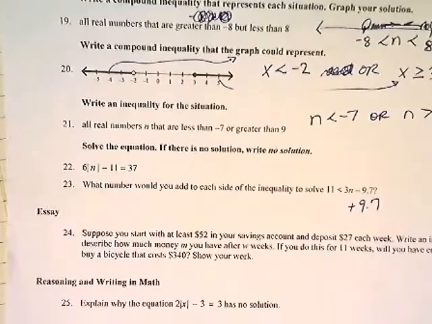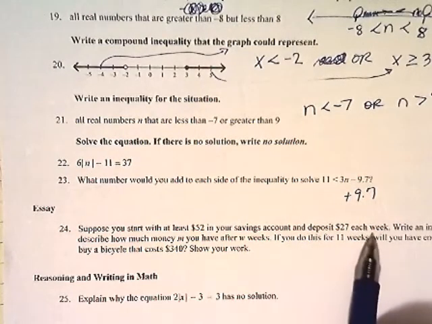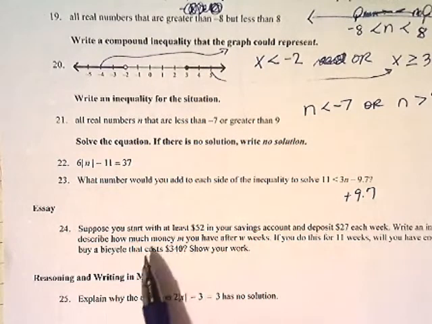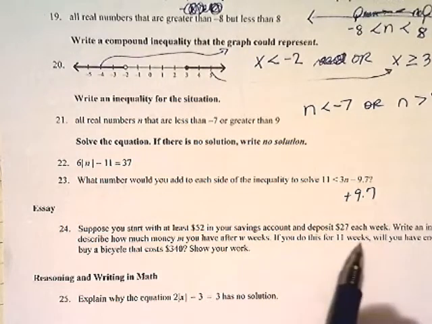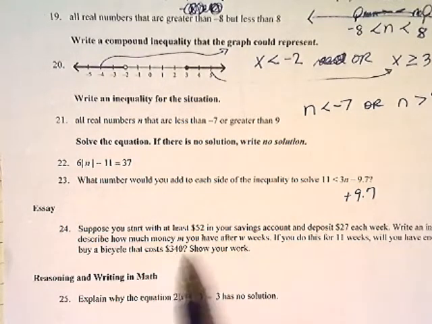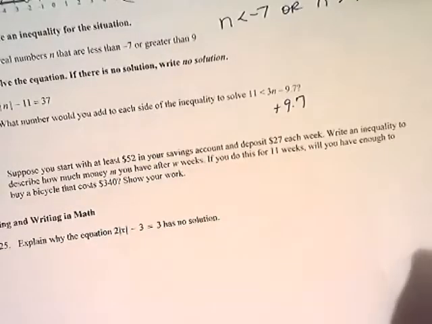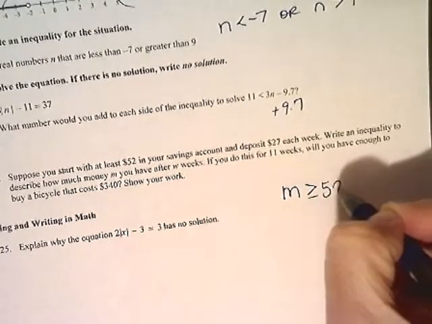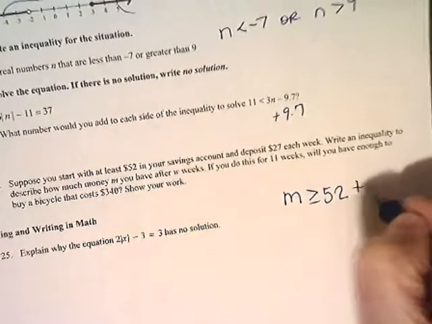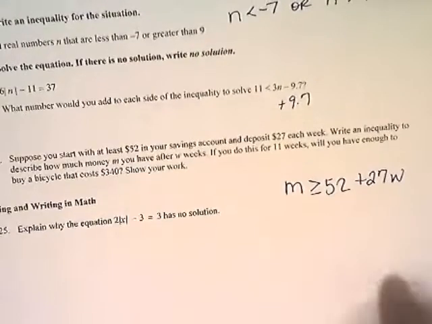24, suppose that you start with at least $52 in your savings account and you deposit $27 each week. Write an inequality to describe how much money you have after W weeks. If you do this for 11 weeks, will you have enough to buy a bicycle that costs $340 to show your work? Okay. So here we go. We start out, the money in my bank account is greater than or equal to $52. And I'm going to add to it $27 each week. There's my equation.